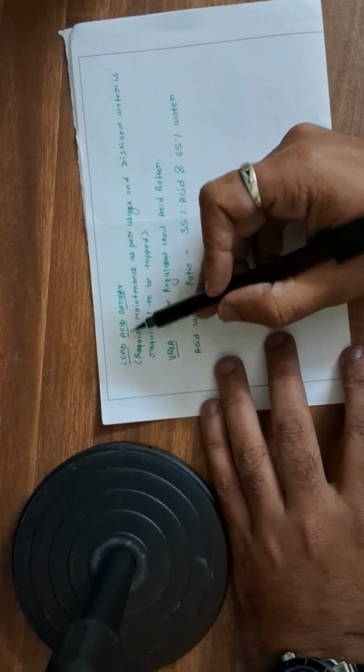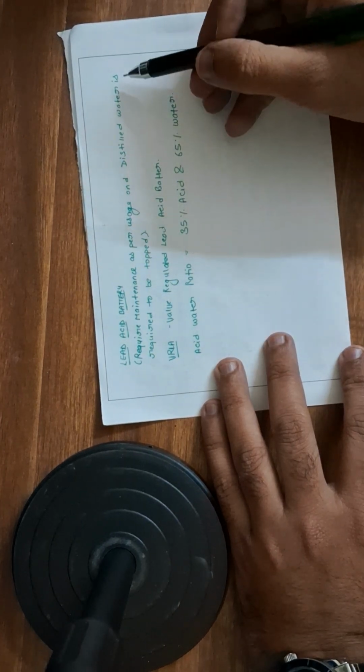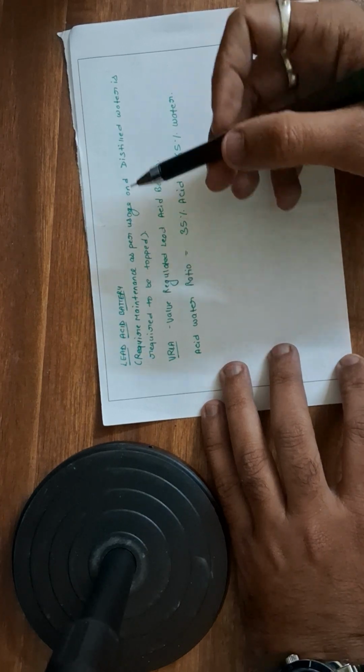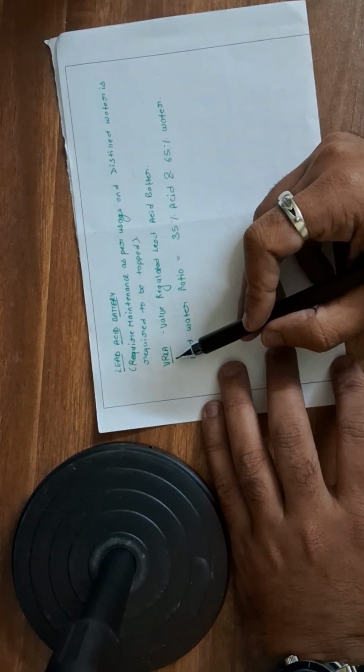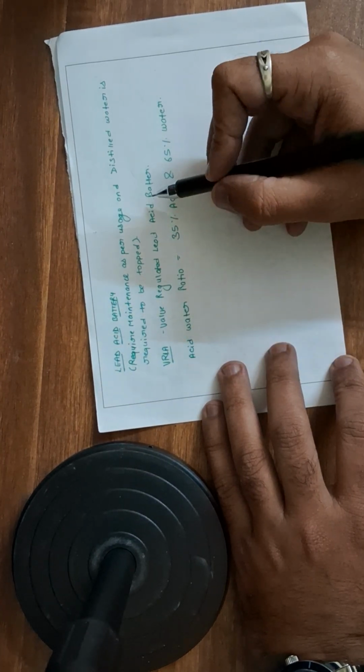What are the basic differences? A lead acid battery obviously requires maintenance as per its usage, and distilled water is required to be added and topped up as per its usage. Then another type of lead acid battery is VRLA, that means valve regulated lead acid battery.